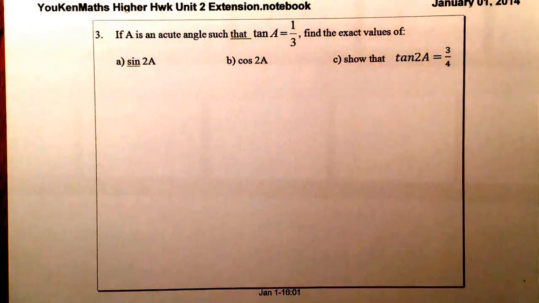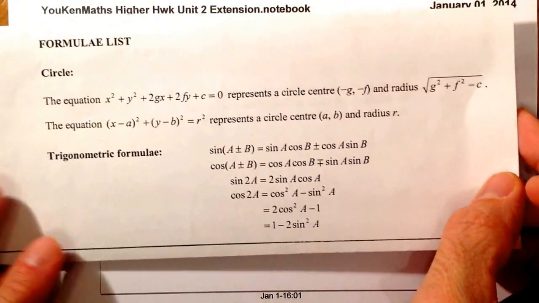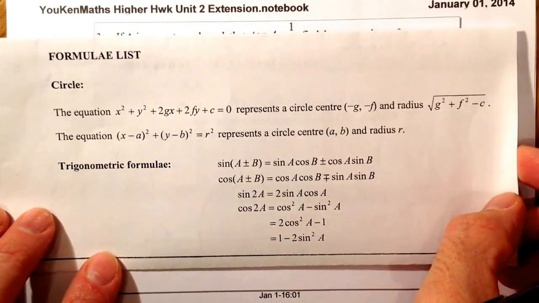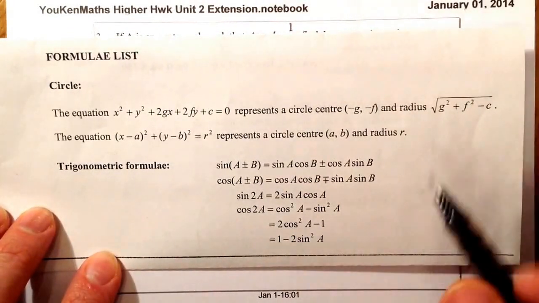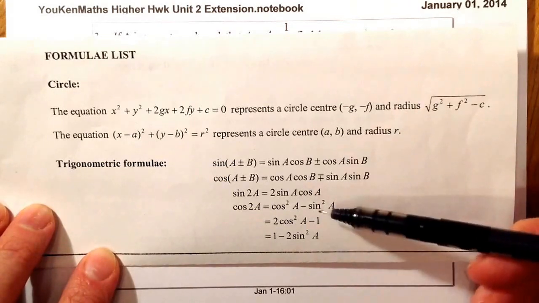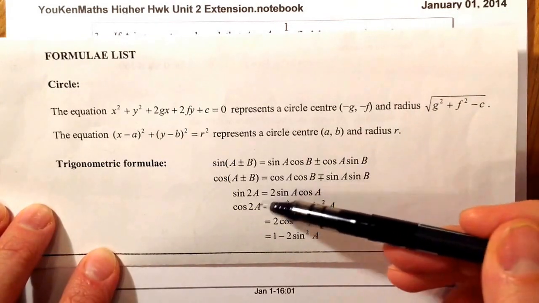This is higher homework, it's the Unit 2 extension work. What we're going to look at here is the trig questions, and that's questions 3, 4, 5 and 6. When I go ahead and do these, I'll be looking at the formula sheet that you'll be given, either in your exam or in any of the assessments that you'll be doing. And the formula that I'm going to be using will be one of these ones down at the bottom here.